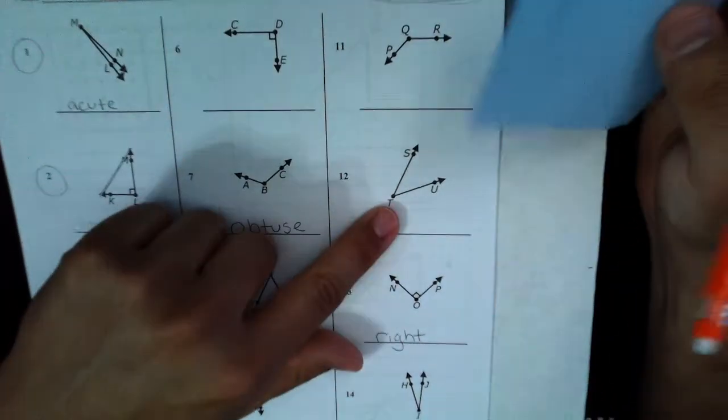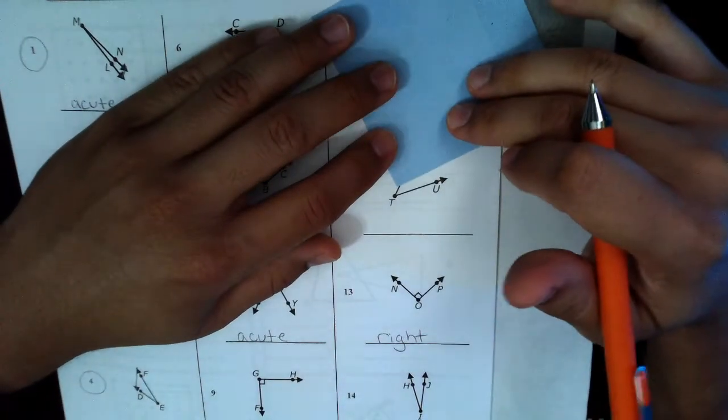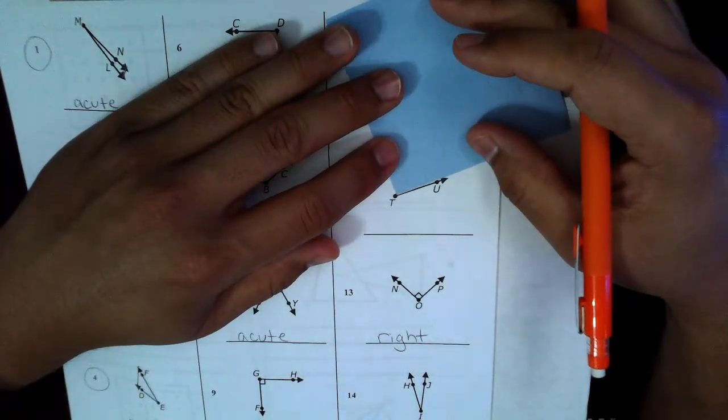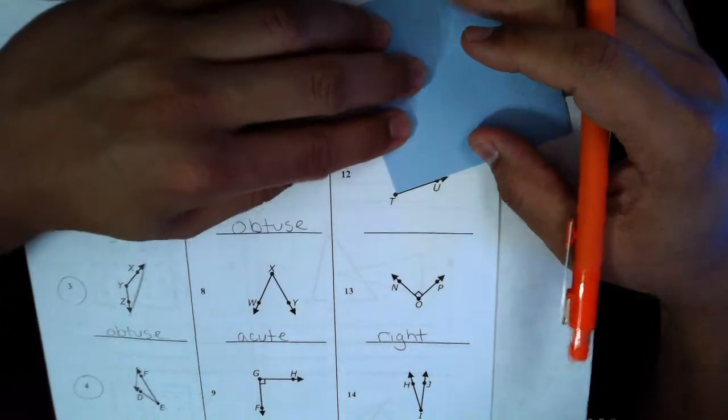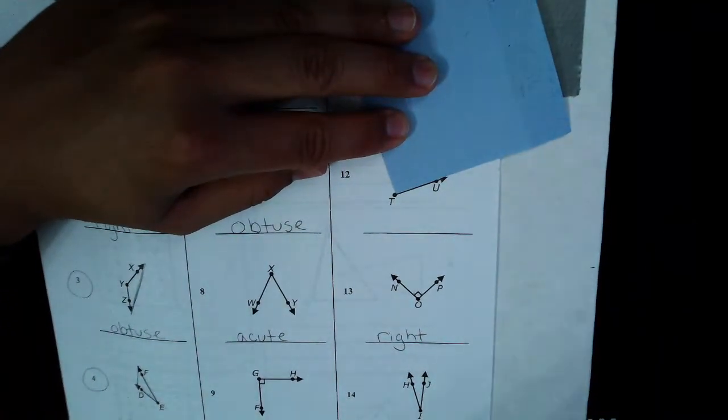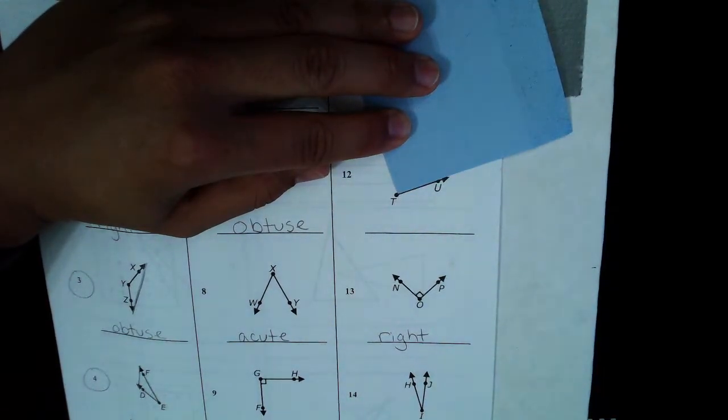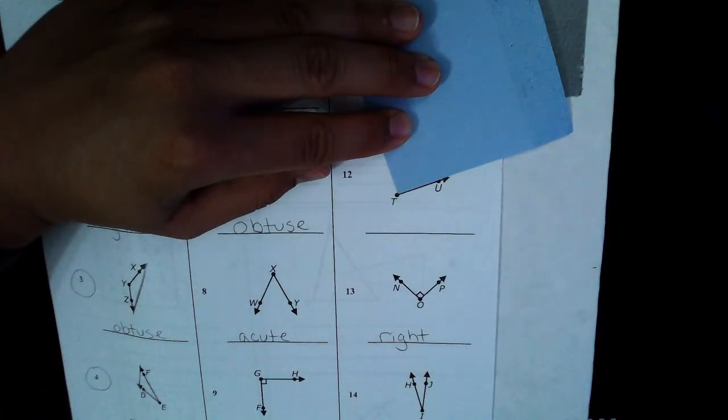Number 12. Okay, number 12. Vertex of my sticky note, vertex of my angle. Okay. What kind of angle do I have here?